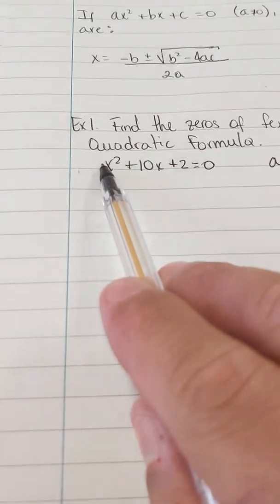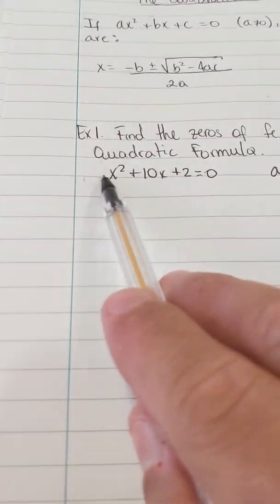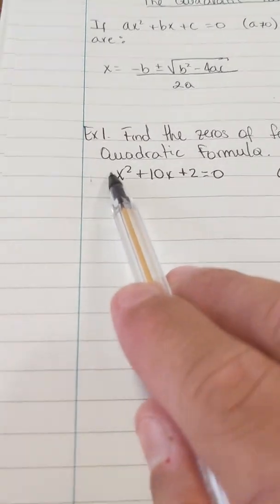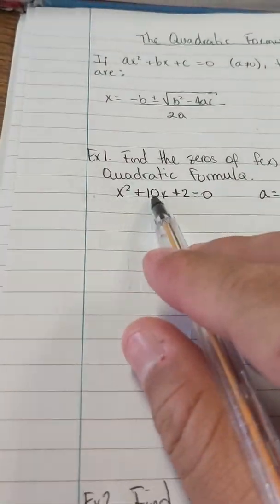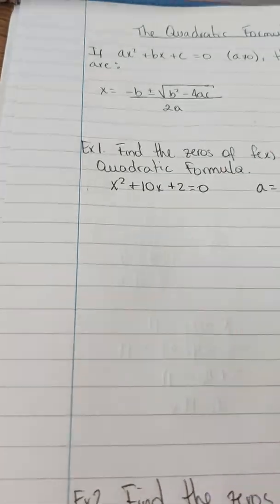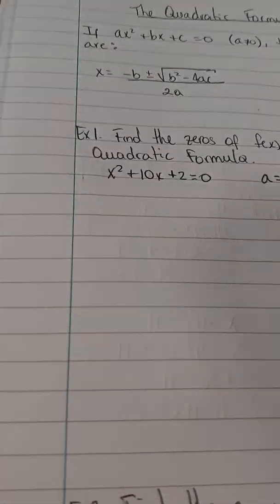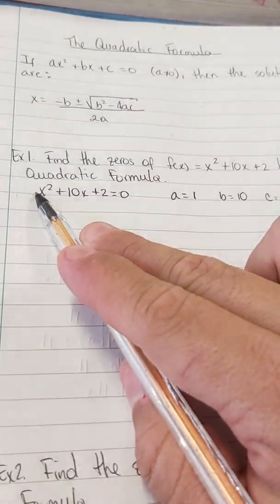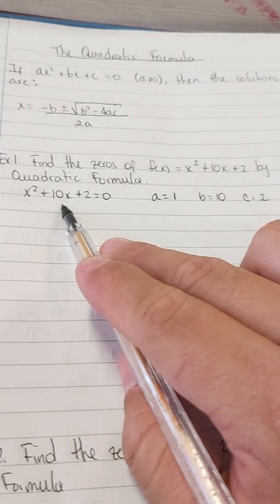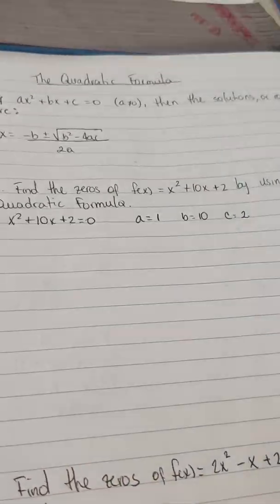So what is the value of a in this case? X squared, we only have 1. It's an imaginary 1 x squared plus 10x, bx, b equals 10, and c equals 2. A equals 1, b equals 10, and c equals 2.